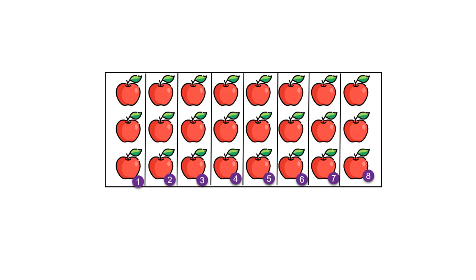Eighth as part of a group. We can also get an eighth of a group. In this case, we can see there are 8 equal groups of apples. Each of these groups is an eighth.